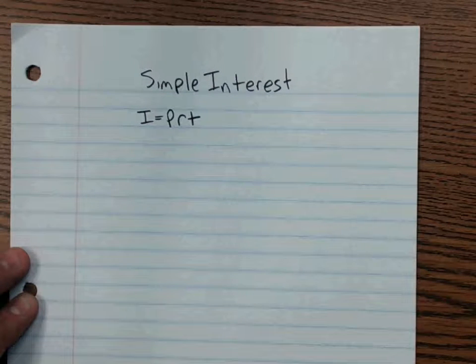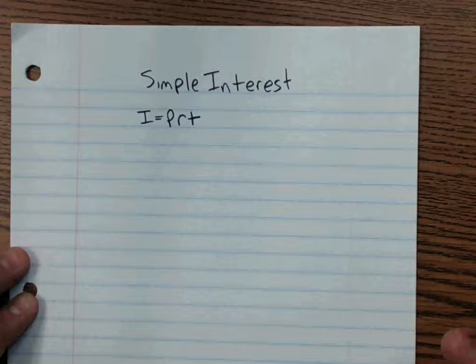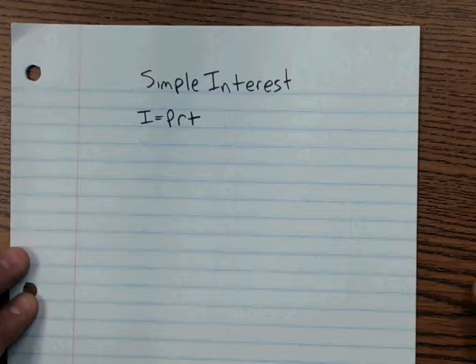First, let's go over what exactly interest is. Interest, that's a fee for borrowing money. For instance, if I borrow a certain amount of money from a bank, I'm going to pay that money back, but also they're going to charge me interest, which is their fee for borrowing their money. And the amount of interest depends on how big the loan was, the percentage rate, and for how long it took me to pay it back. This video is going to go over simple interest.